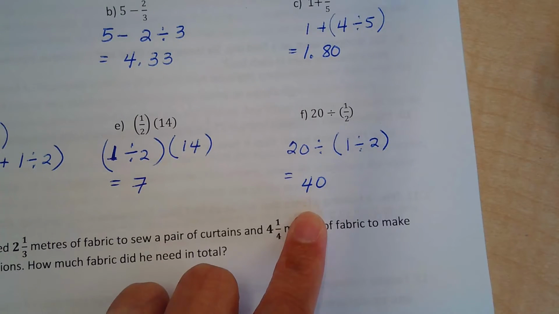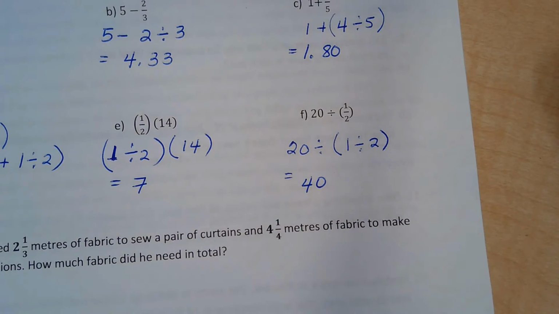Now, you got a different one? Okay. Take a look. 20 divided by brackets 1/2. Is yours okay? 20 divided by brackets 1 divided by 2. Why don't we get 10? You get 10 as well? You get 10 as well? Okay, okay. So I think I'll go in the middle.